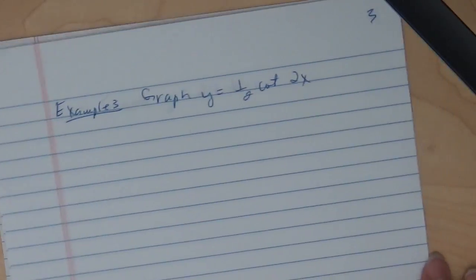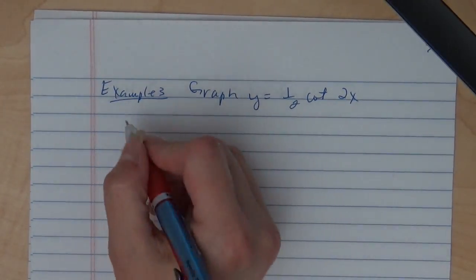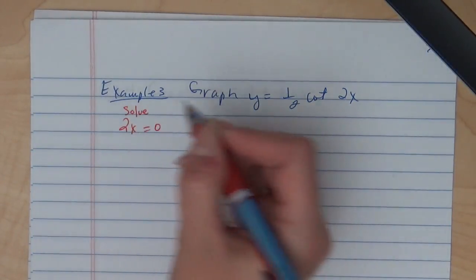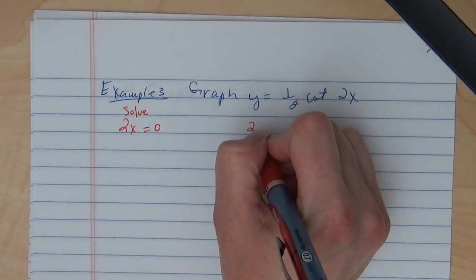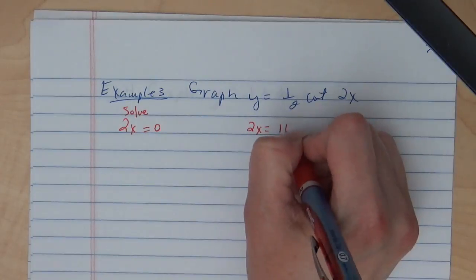Alright, so in example 3, we want to graph y equals 1/2 cotangent of 2x. So we'll start by setting 2x equal to 0. We'll solve this, and we'll also solve 2x equals pi.